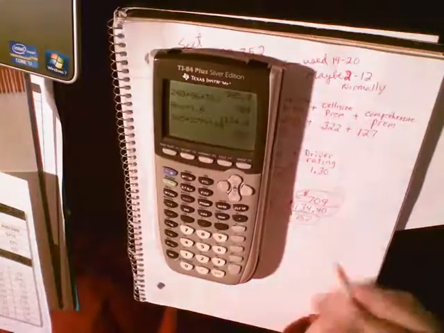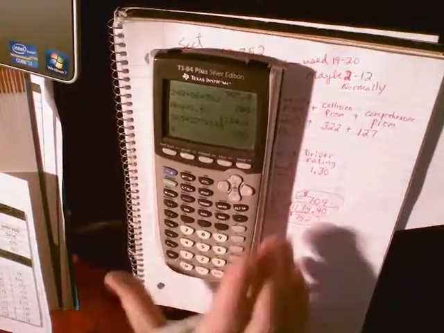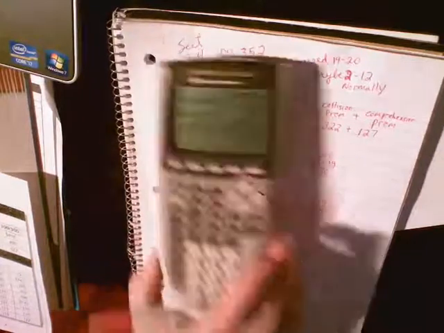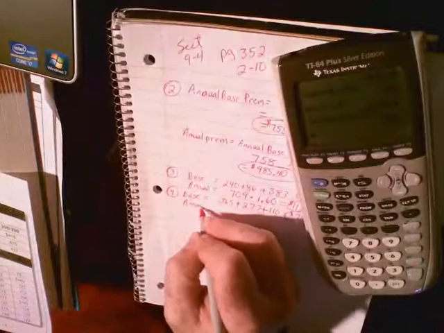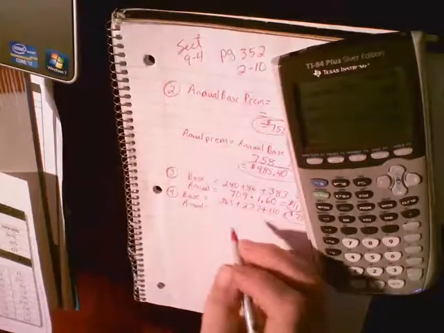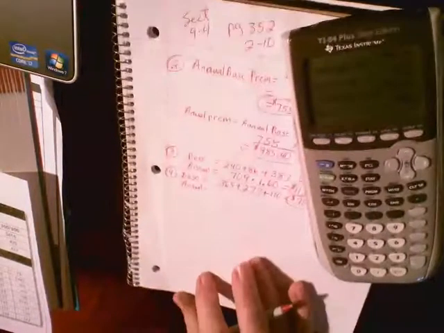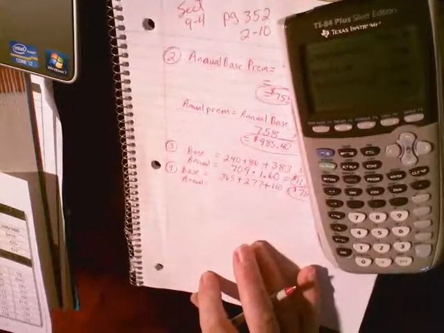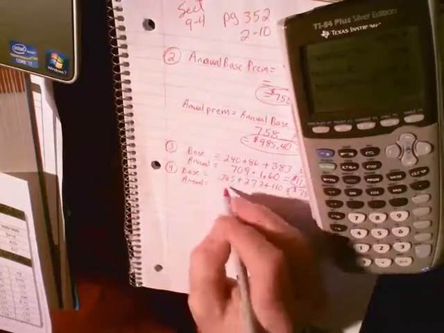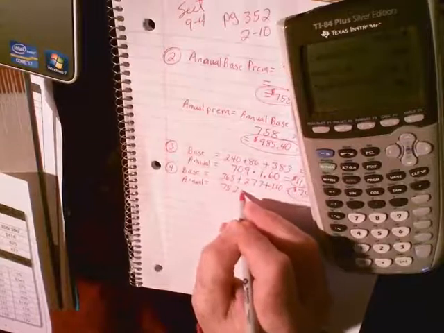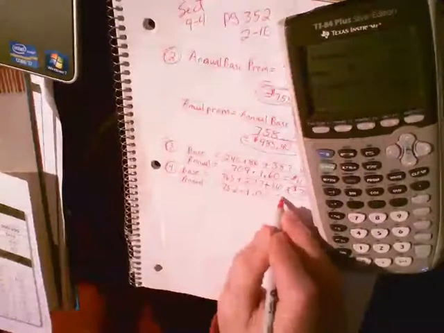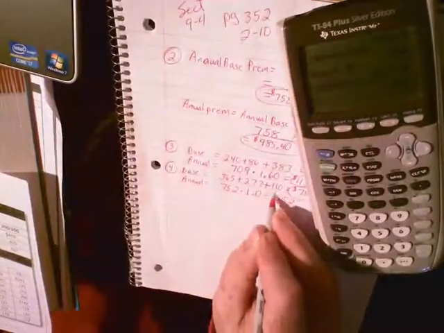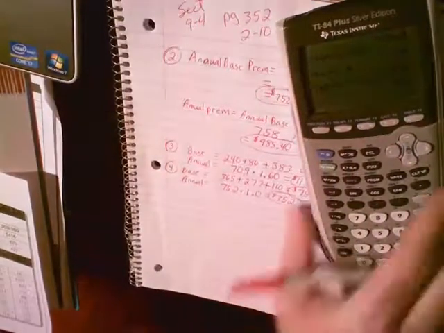Again, that's her base rate. And then it says her driver rating is a 1.0. And what that means is, when your driver rating is a 1.0, the insurance company is only going to charge you exactly what your base rate is. So it's 752 times 1.0, which is just $752. So both answers in this case are the exact same number.